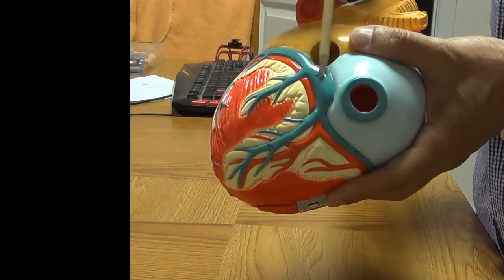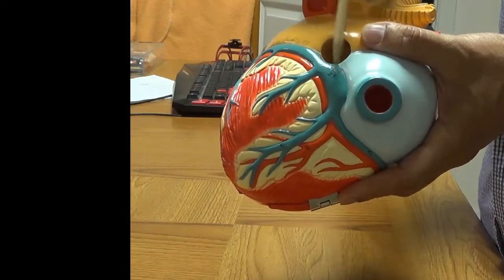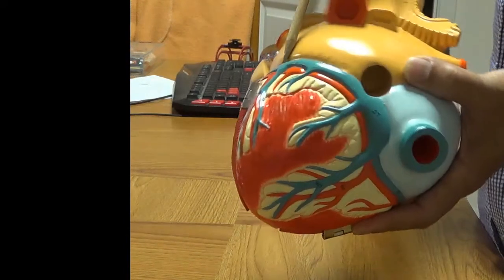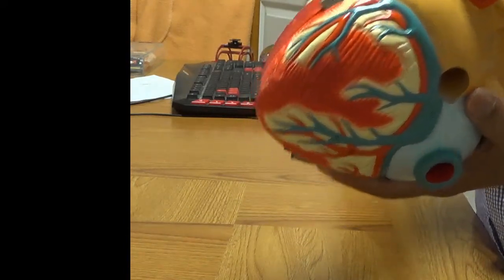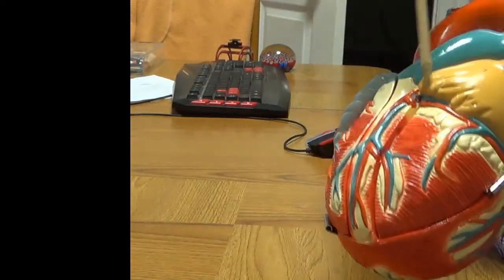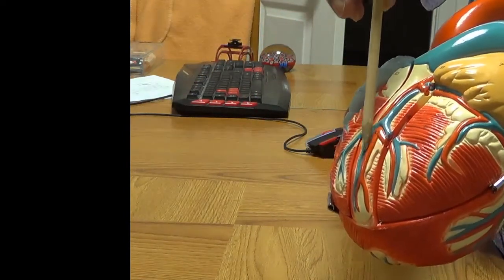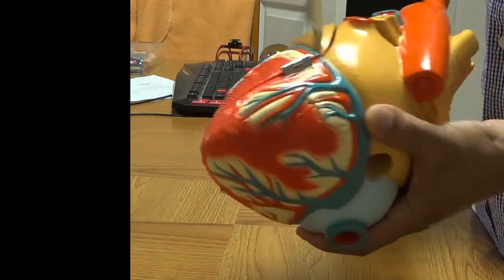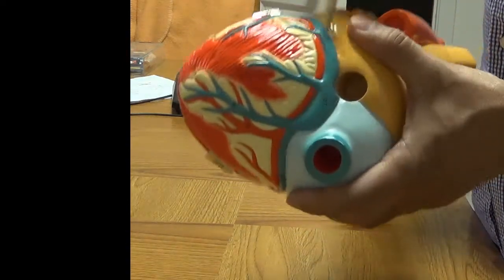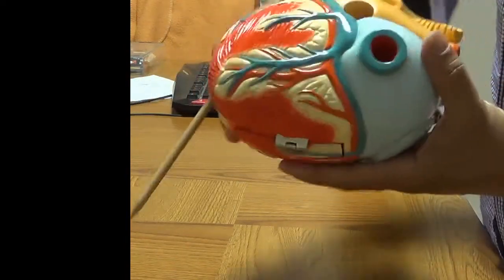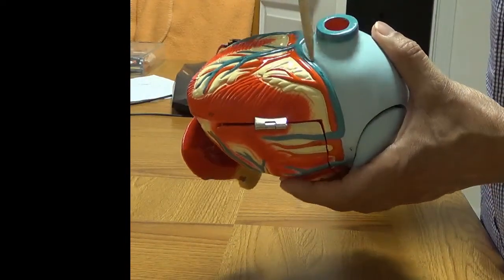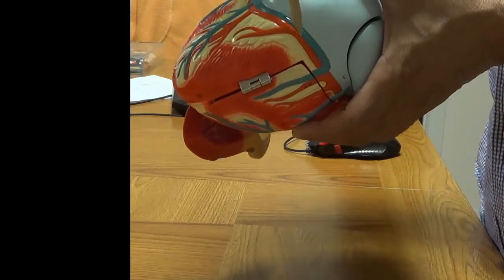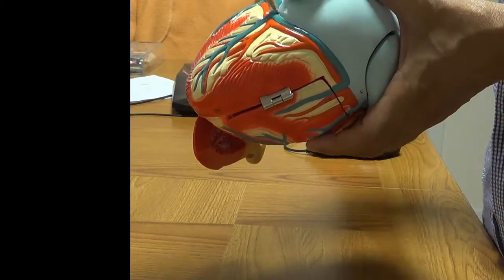Now let's see the veins. This is a short wide vein in the back. This is the coronary sinus, and from the coronary sinus, this one long vein goes all the way to the front and goes down through the anterior interventricular sulcus. This is the great cardiac vein. Okay, so it brings blood into the coronary sinus, and from the back of the coronary sinus, this one is going like this, and this is the small cardiac vein.